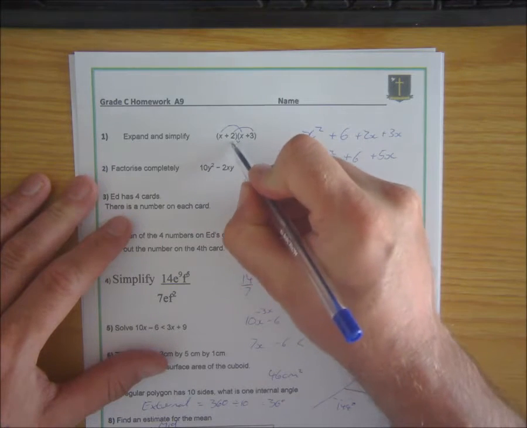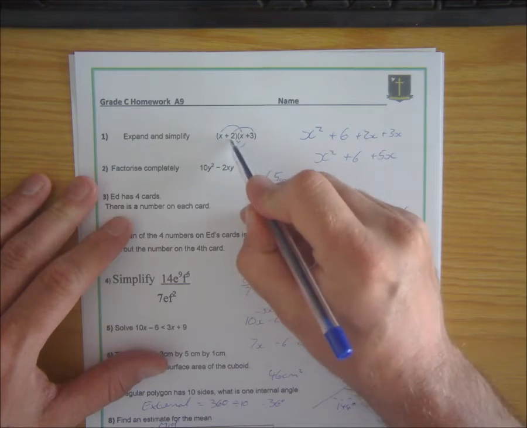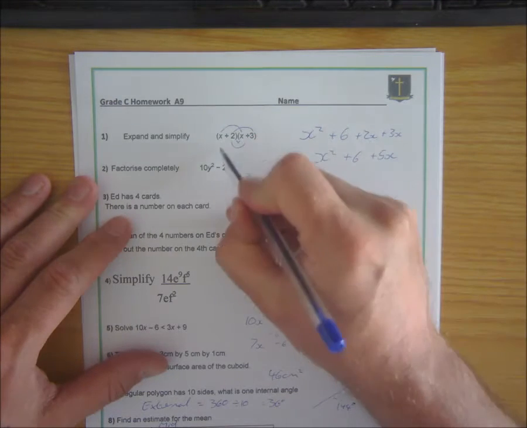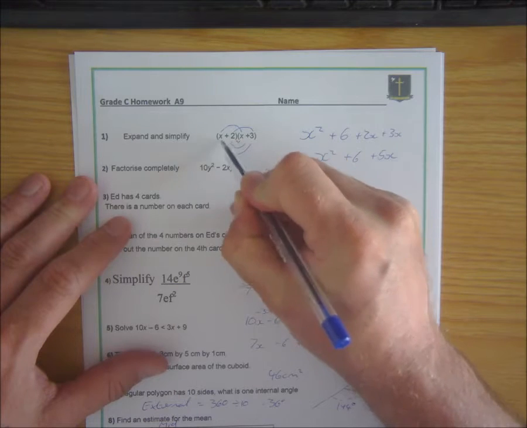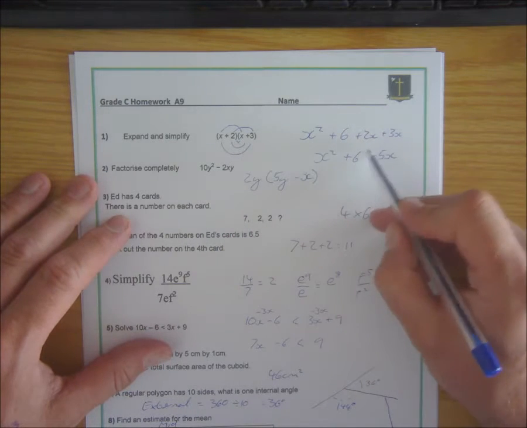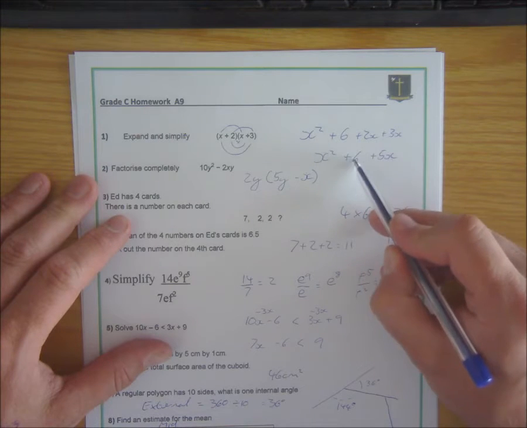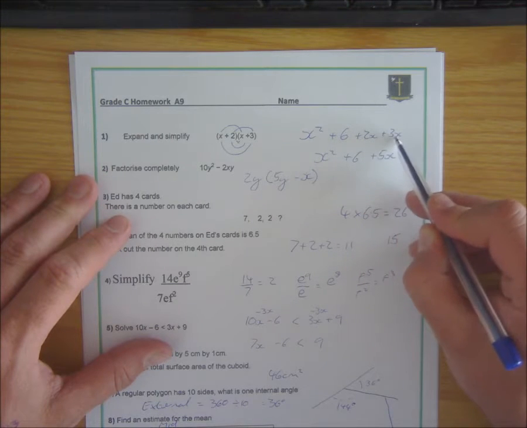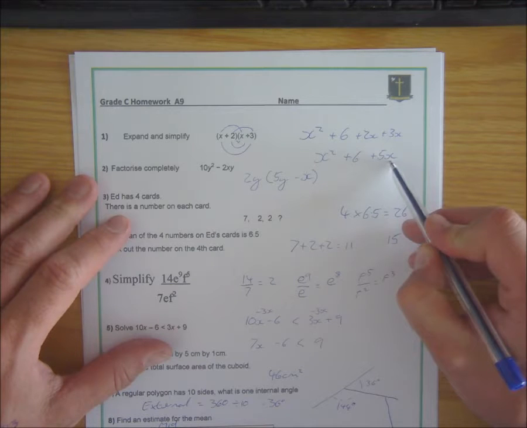I'm going to draw them out. I've got 2 times x, which is plus 2x, and then the chin is x times 3, which is plus 3x, and then if I tidy up, I've got x squared, still got plus 6, we can put these two together, that's plus 5x.